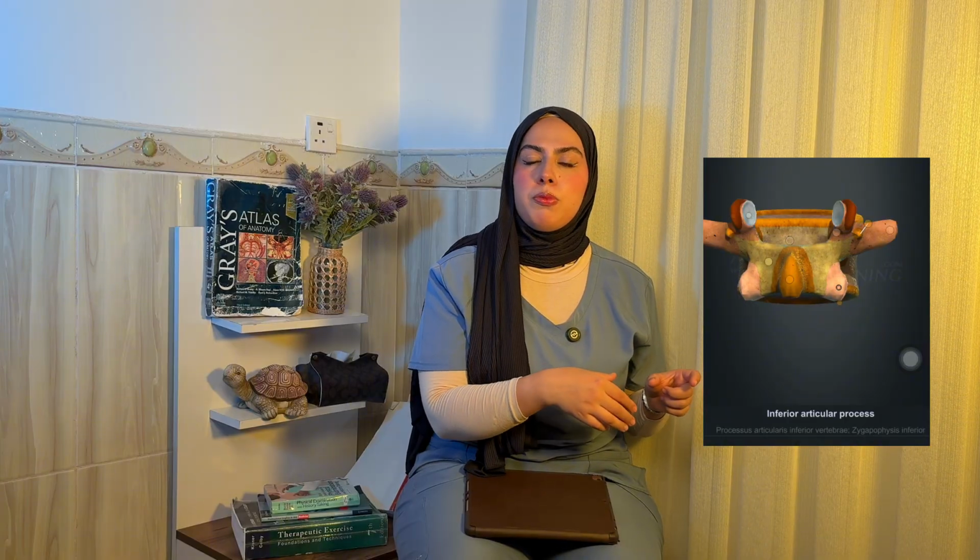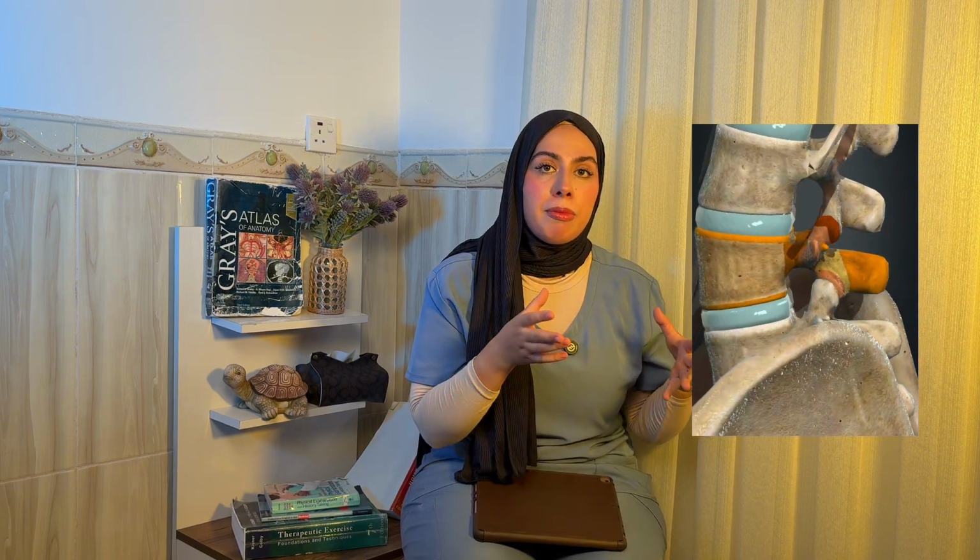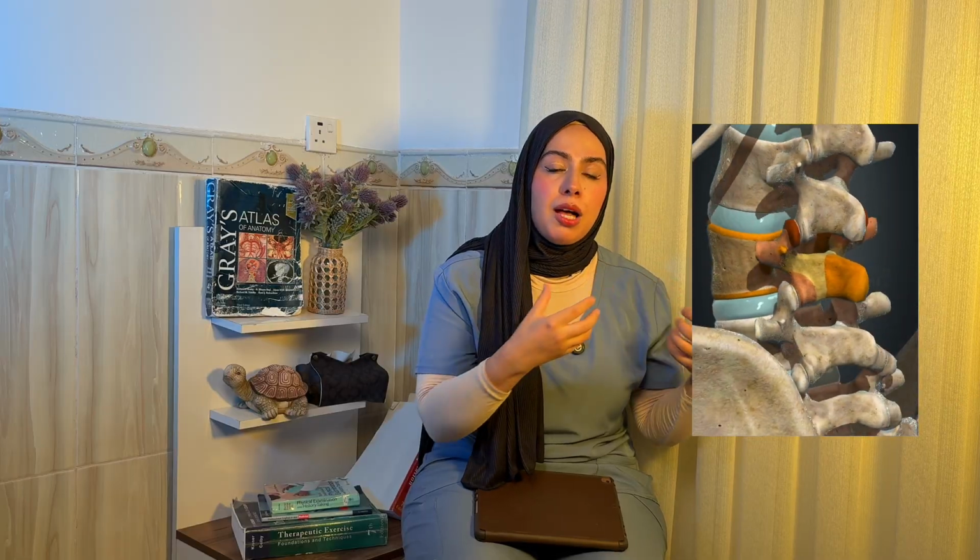And we also have the superior articular process, which articulates with the upper vertebra, and the inferior articular process, which articulates with the lower vertebra. Between the arches and the vertebral body, we have a hole called the vertebral foramen, which the spinal cord goes through. And when the vertebrae are stacked on top of each other, on the right and left side they make the intervertebral foramen, which the spinal nerves come out through. So this is the typical vertebra. Let's look at each part of the vertebra.